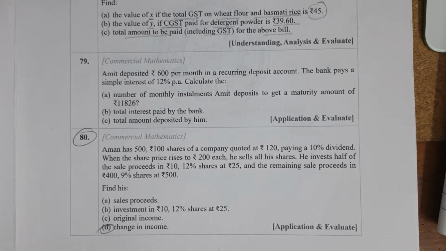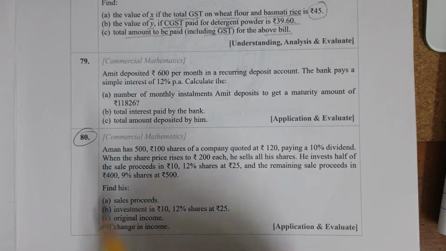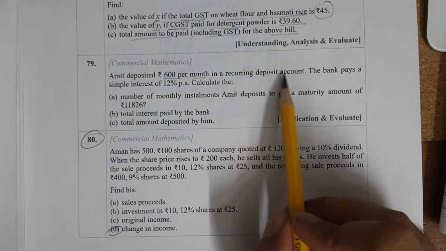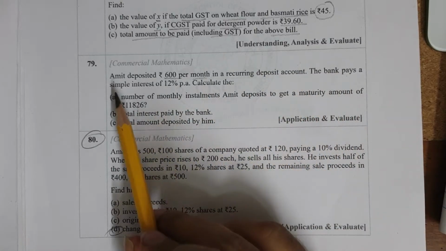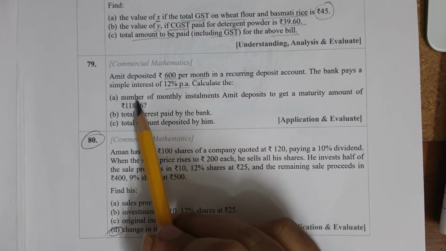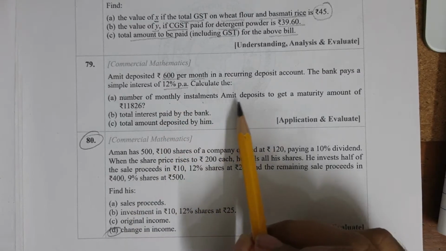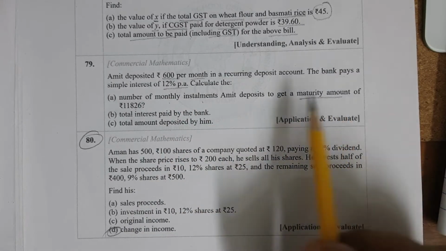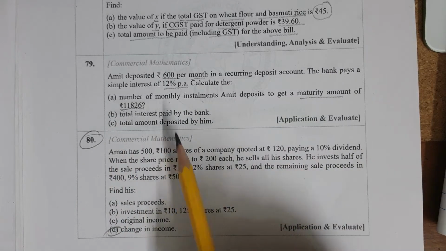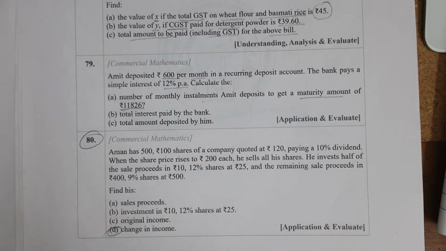Let's solve question 79. Amit deposited 600 rupees per month in a recurring deposit account. The bank pays simple interest of 12% per annum. Calculate the number of monthly installments Amit deposits to get a maturity amount of this much. So they're asking about the number of monthly installments that Amit had to deposit.